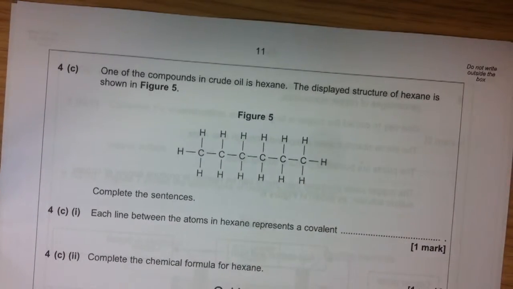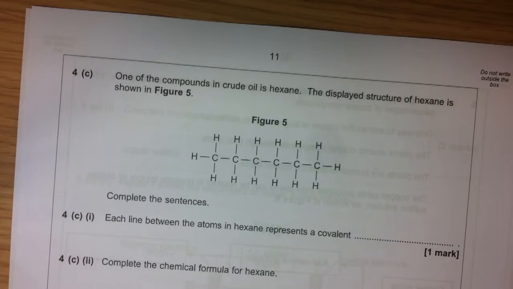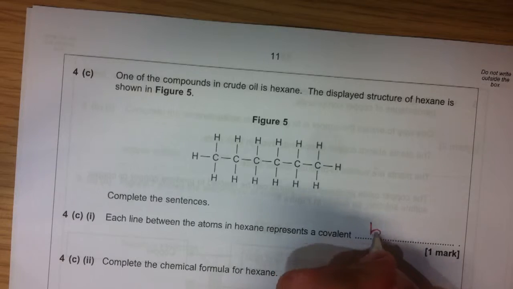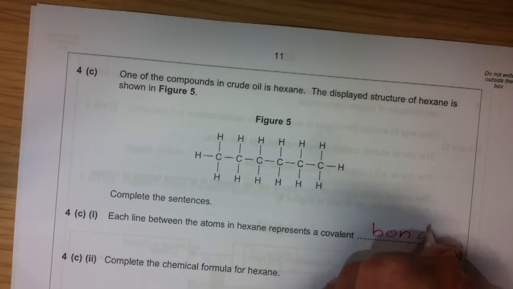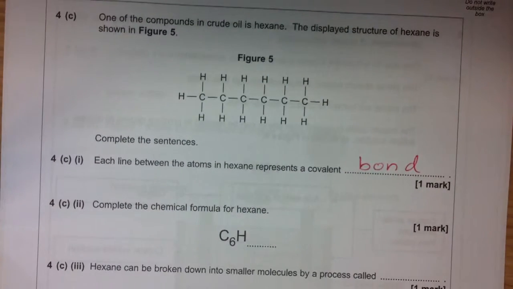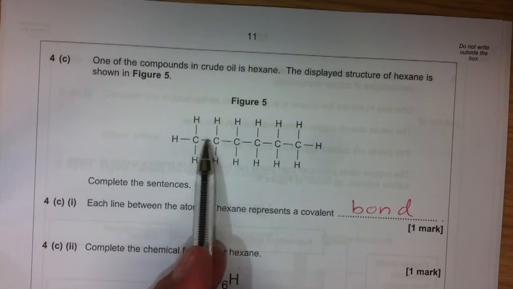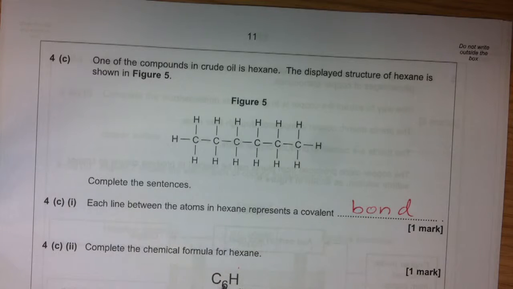Okay. Look at it. One of the compounds of crude oil is hexane. The displayed structure of hexane is shown in figure 5. Complete the sentences. Each line below the atoms in hexane represents a covalent bond. Complete the chemical formula for hexane. Guys, it's here for you. 1, 2, 3, 4, 5, 6 here.